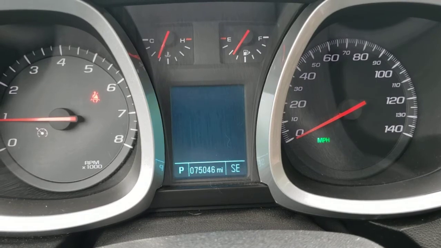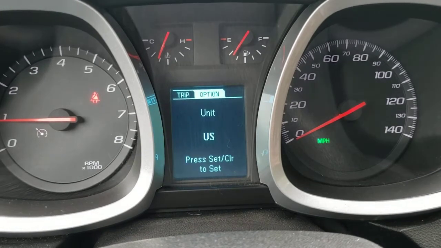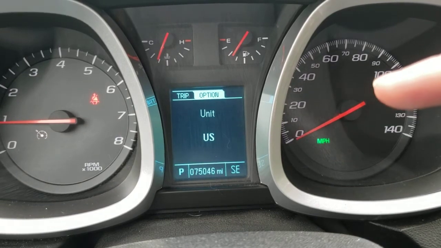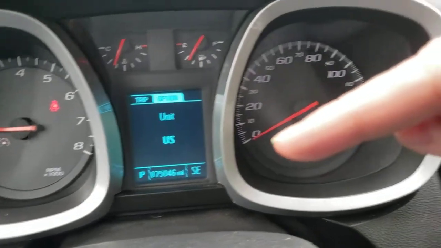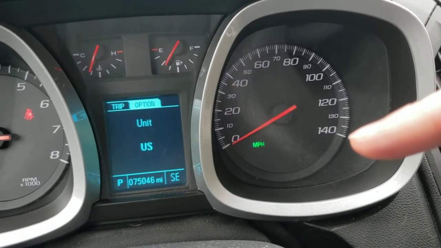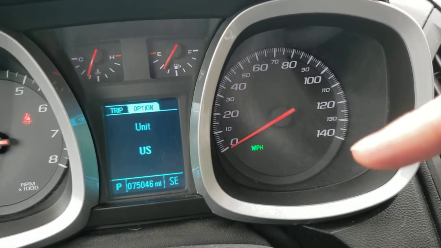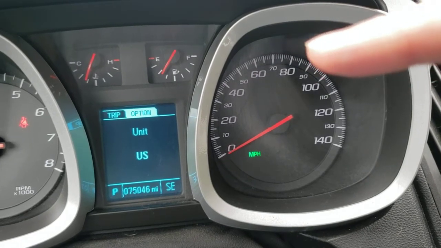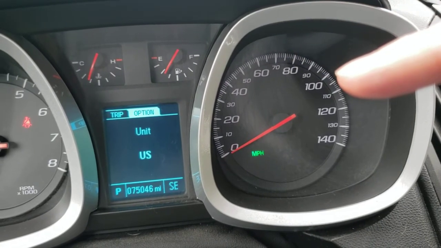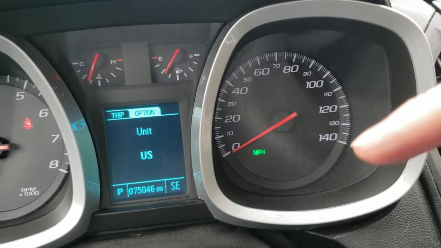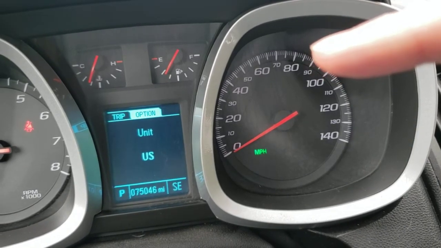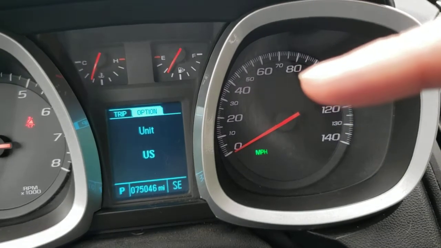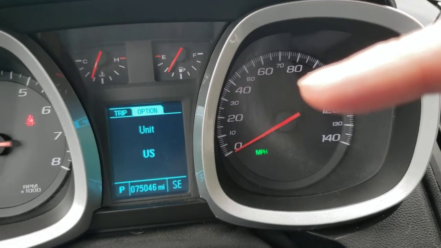So the US to metric is basically your speedometer will change from miles per hour to kilometers per hour, which is also why a lot of modern vehicles have a speedometer that goes up to 140, because when you go to kilometers per hour, basically 62 miles an hour is 100 kilometers per hour. So if you go up to 140, you're going up to, I think it's about neighborhood of 80 miles an hour. So that's why they do that, so they don't have to have the numbers inside the dial like they used to on the older cars.